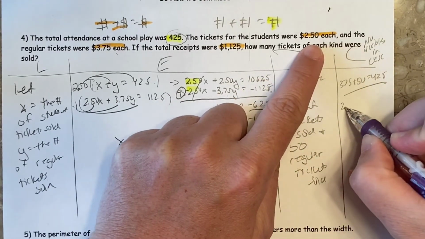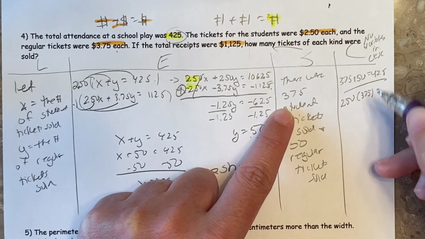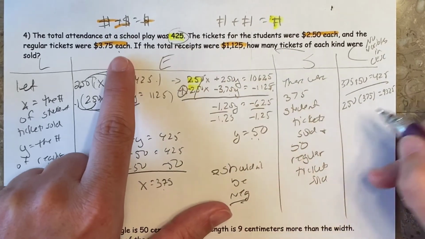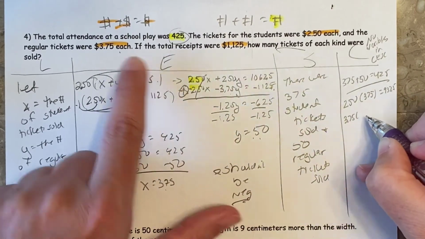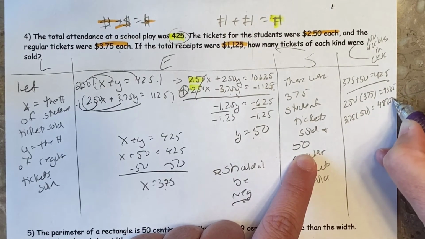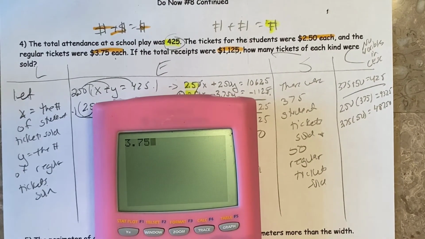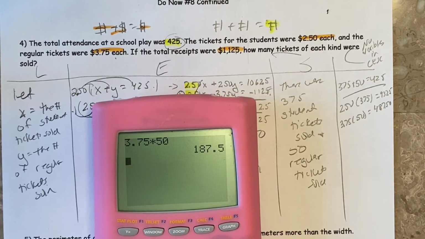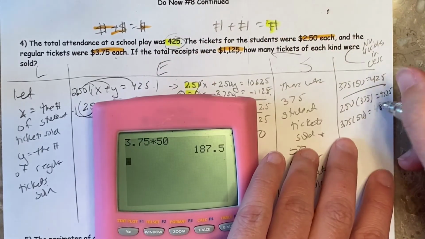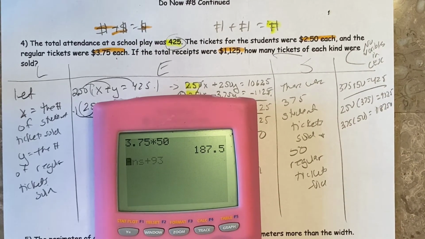Okay, so 2.50 for the student, and student is 375 of them. And that's 937.5. And then we're going to take the 3.75 and multiply that by 50, and that's going to get us 187.50. Let me just check that because I can't read my own handwriting. 375 times 50, 187. That's not a 4. I think that was right. That's a 187.50.